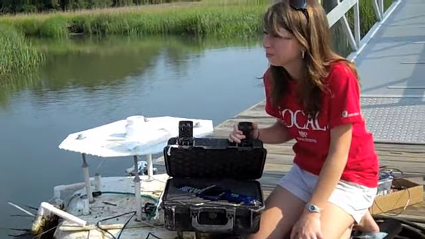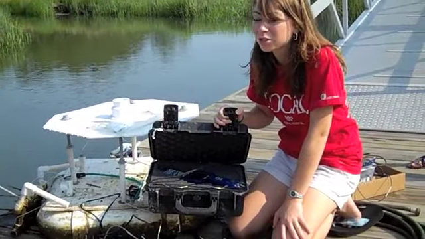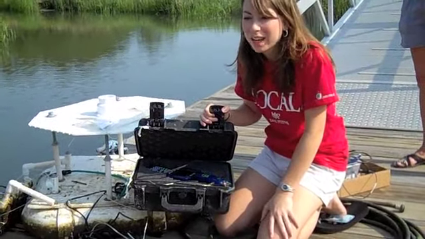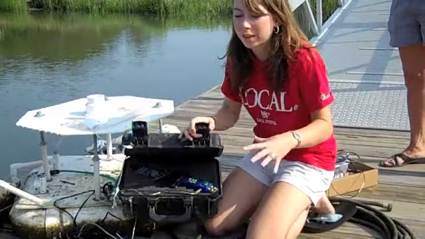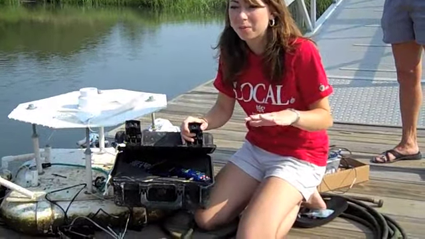What else would you like to do? Temperature. Temperature, again, making sure the water is not too warm, too cold. It's all basically about how this water can affect the wildlife and keeping the balance the way it should be.